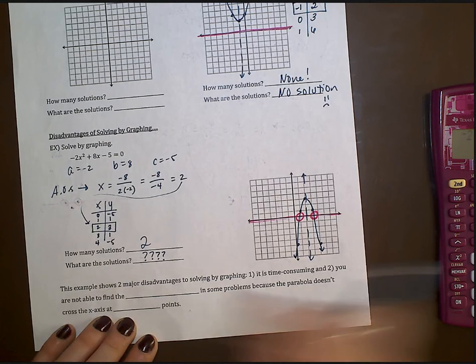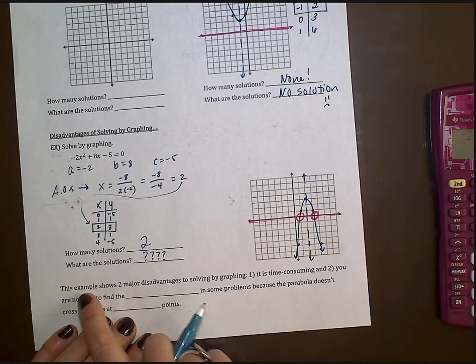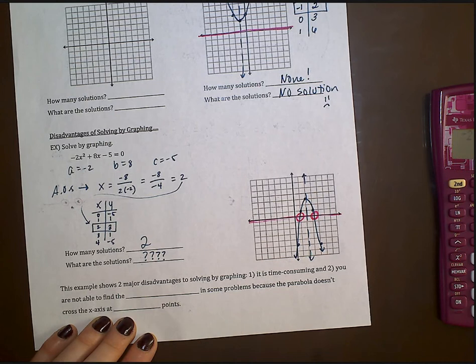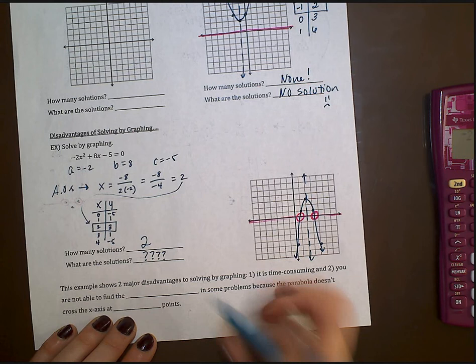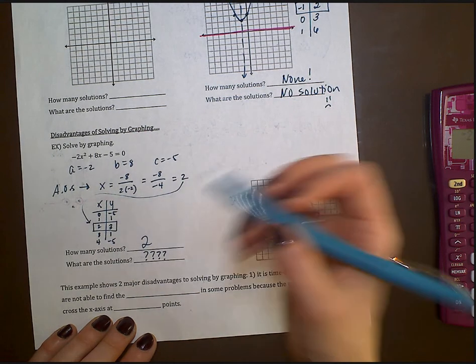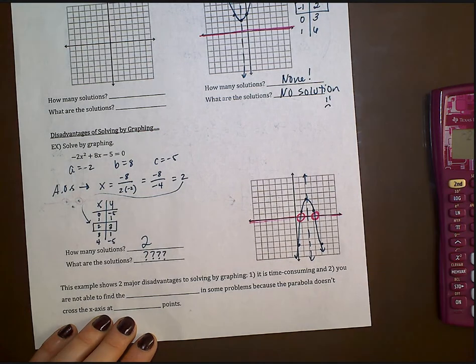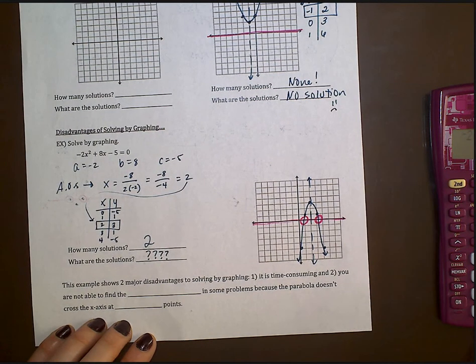Okay, so again, let's fill in the bottom. Kind of reiterates what I just said. There's 2 major disadvantages I'll point out right now. The first one is that it's time consuming. That's kind of a lot of work to find the axis of symmetry, make a table, plot the points, look at where it crosses the x-axis. That's kind of a lot of work, and some of the other methods are not as much as that.